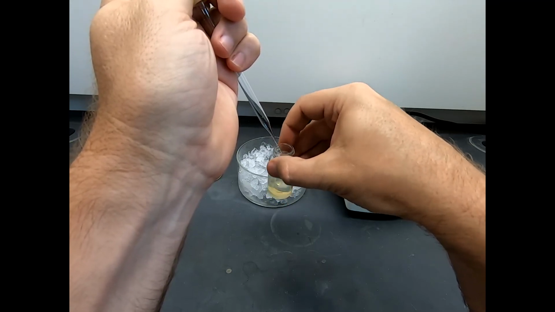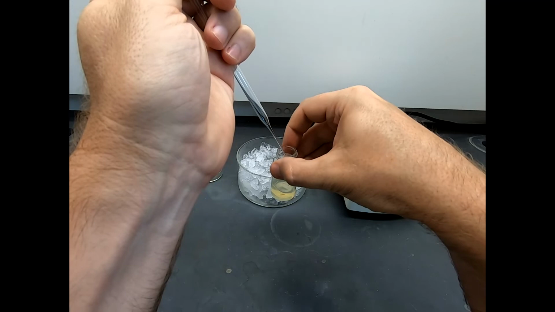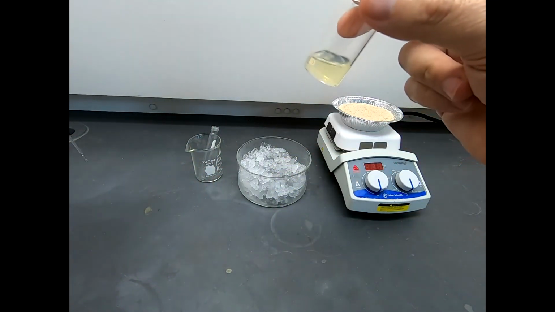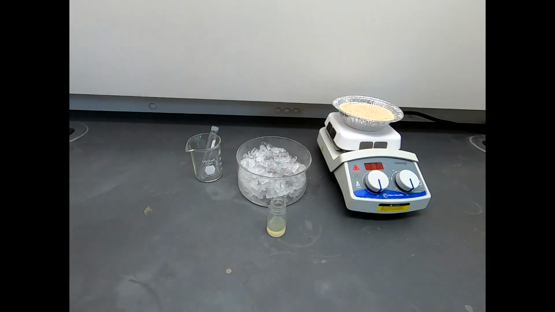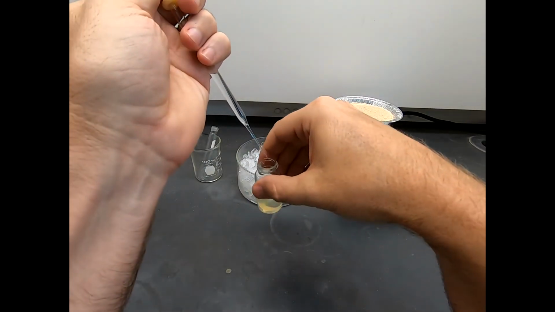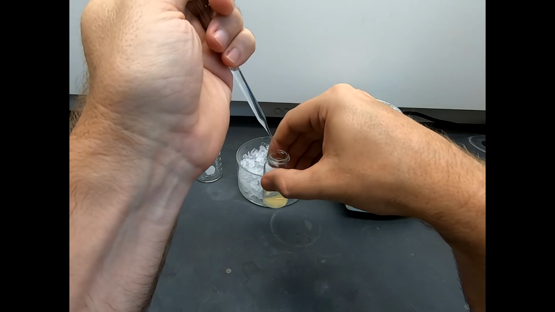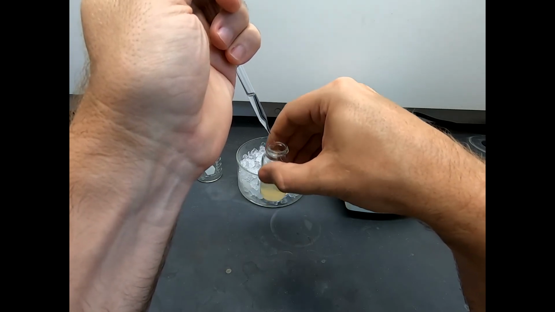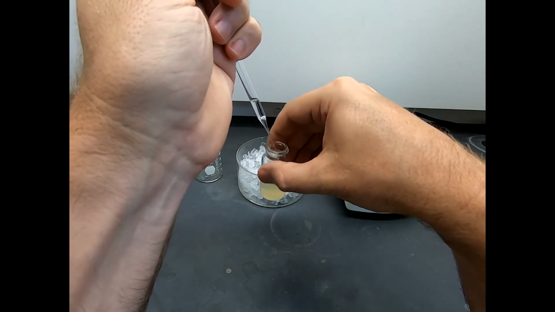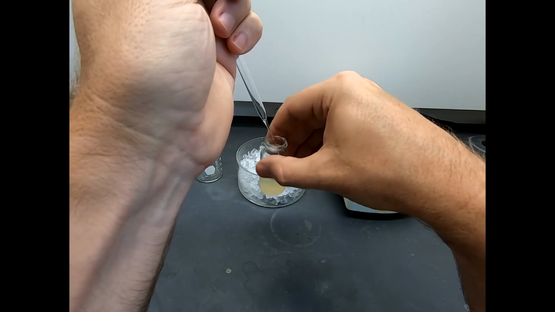Again, you could swirl this. You could put it on a stir plate with a stir bar. Now that's definitely looking cloudier. And you can see in the background there's some ice. That's eventually where this is going to go. After the hexane addition, I'm going to put this on ice. So if it's not soluble once we add all the hexane, it's going to be less soluble once we cool it off on ice.